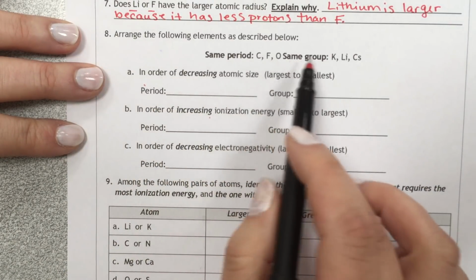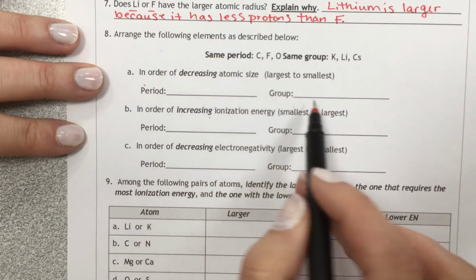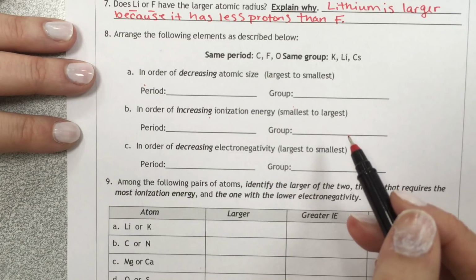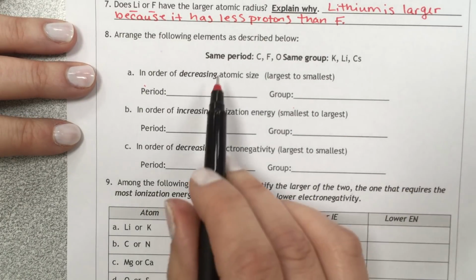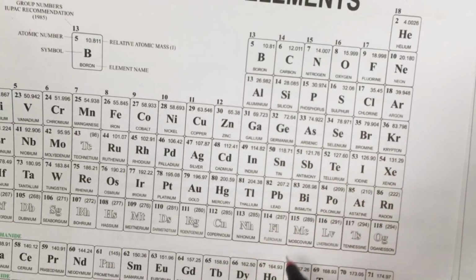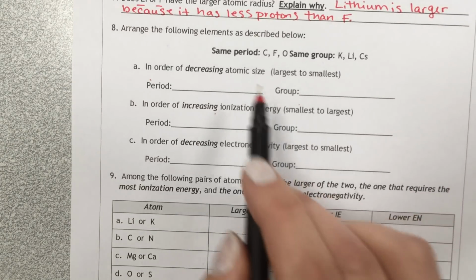Arrange the following elements as described below in order of decreasing atomic size. Keep in mind on the test, I'm never going to give you something diagonal. It's either going to be in the same group or the same period.